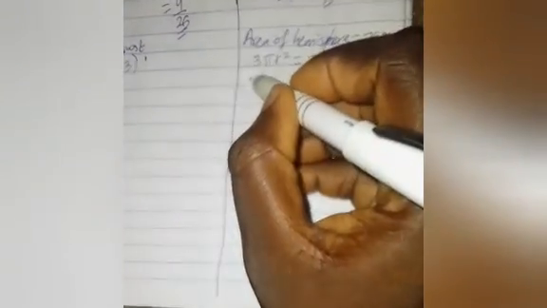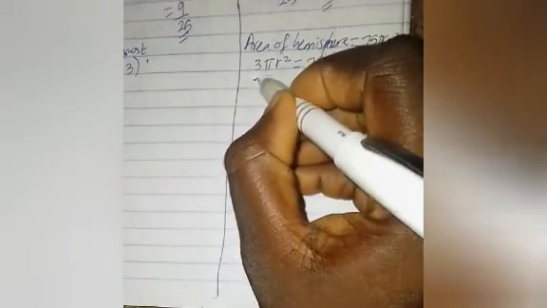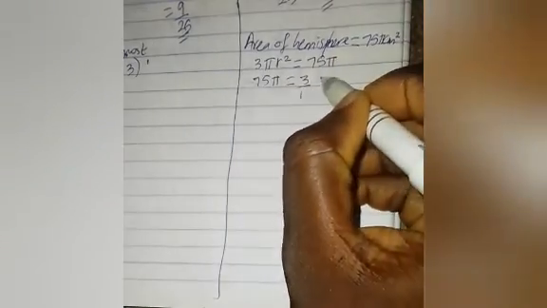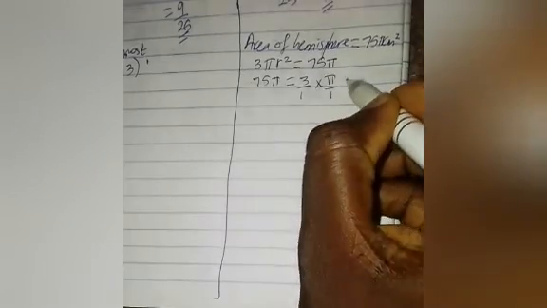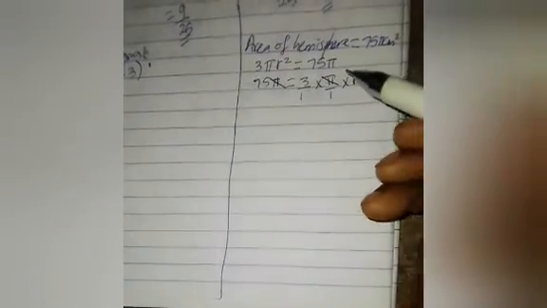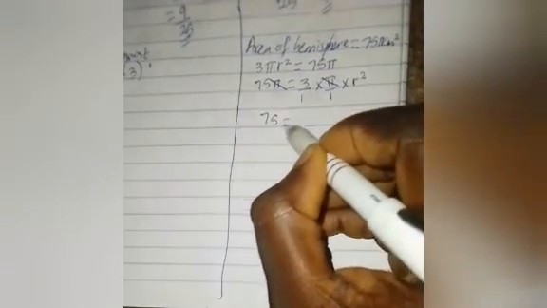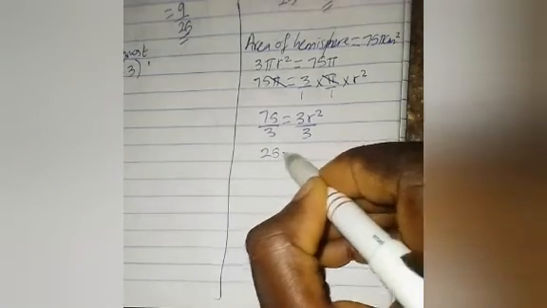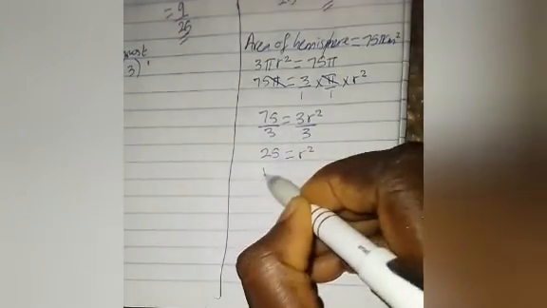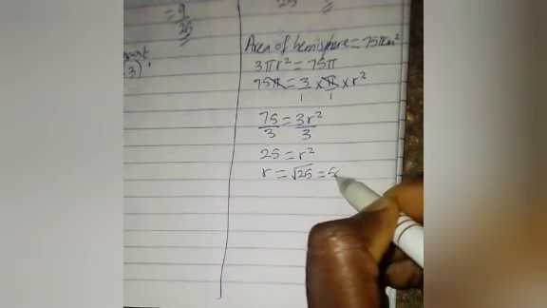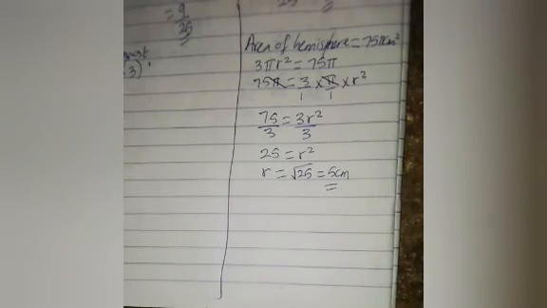So we continue. 75 pi is equal to 3 over 1 times pi over 1 times r squared. Pi cancels out pi to have 75 equal to 3r squared. Dividing both sides by 3, we have 25 is equal to r squared. So r is equal to the square root of 25, which is 5 centimeter, and that is the radius.